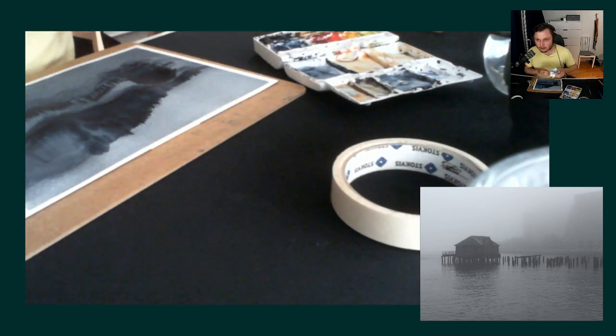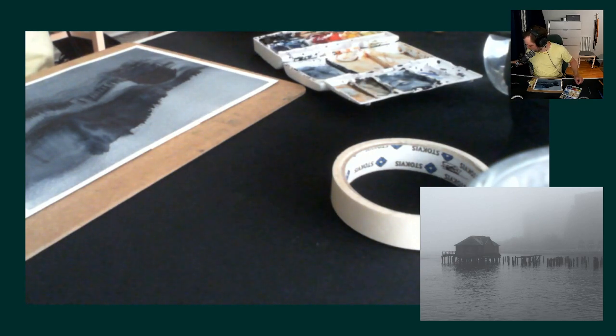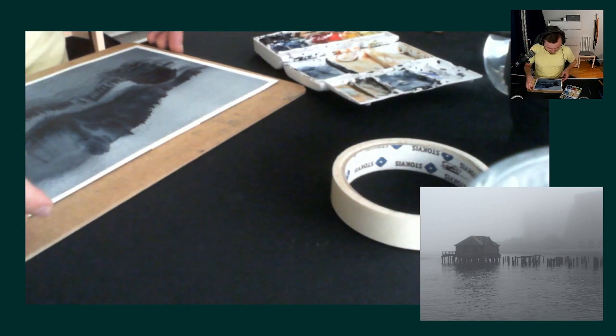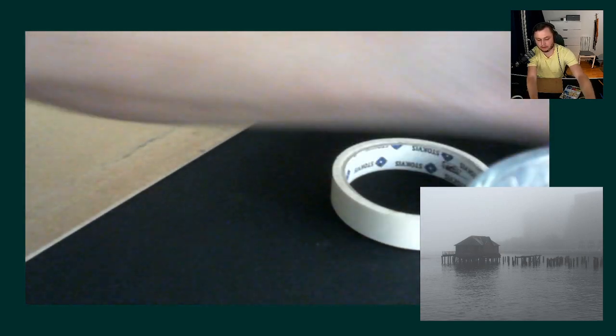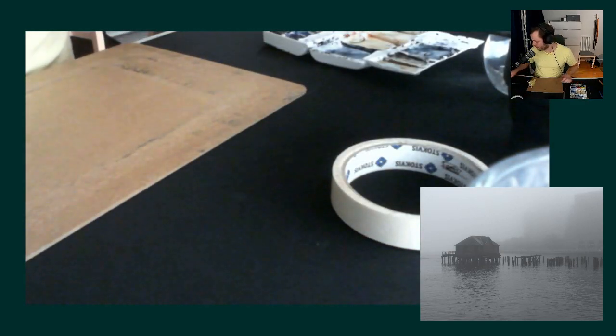I'm impatient. See how that looks when it's dried up. Piece of apple.